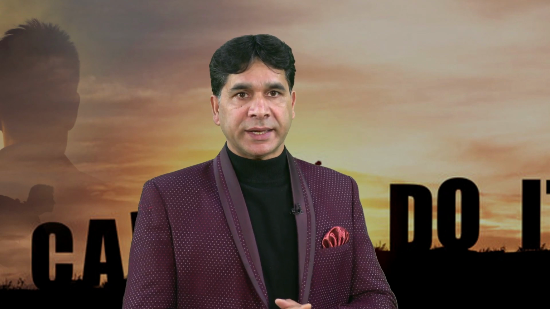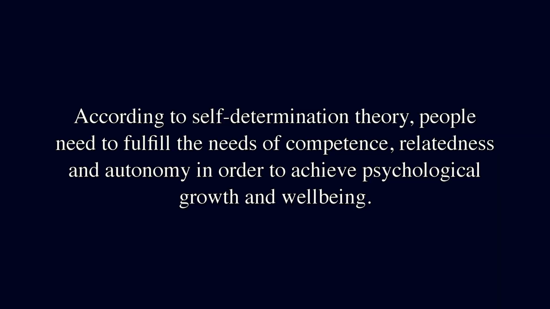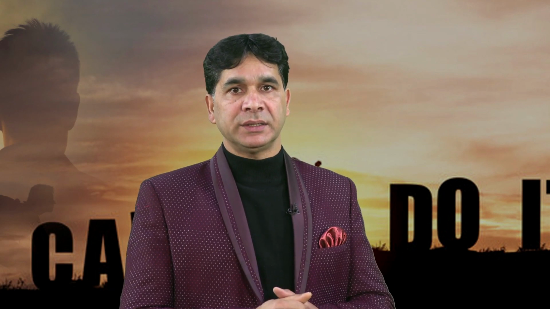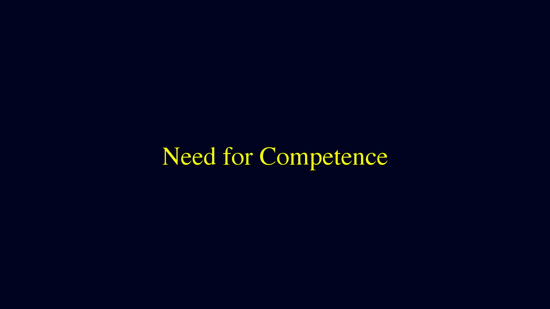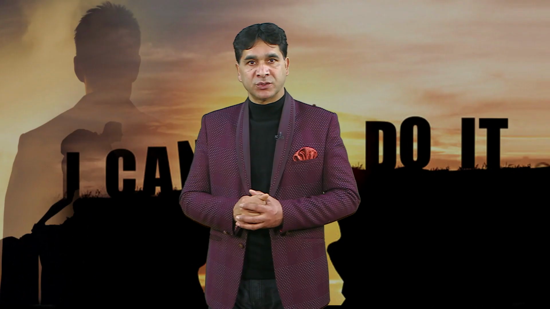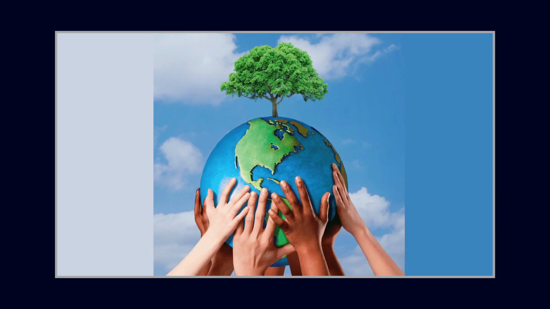It is the social context that can support or block this psychological growth. According to self-determination theory, people need to fulfill the needs of competence, relatedness, and autonomy in order to achieve psychological growth and well-being. Here, we provide the description of these fundamental needs. First, it is the need for competence. Students, it is a need to be effective in dealing with the environment.